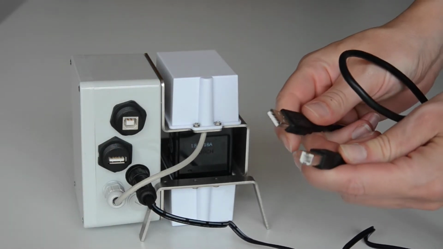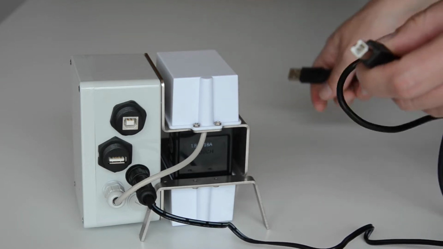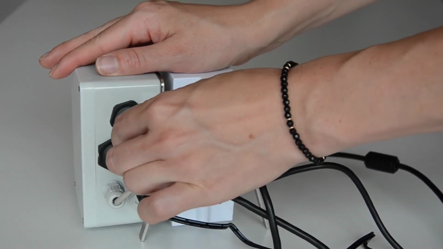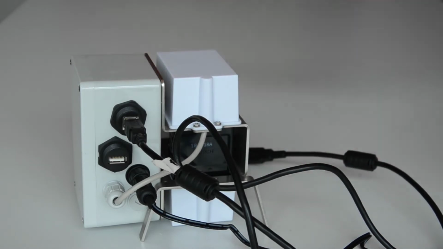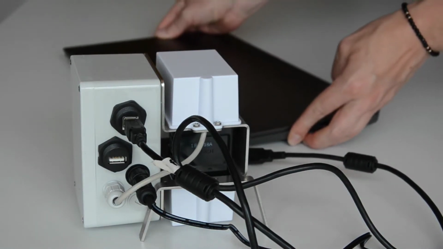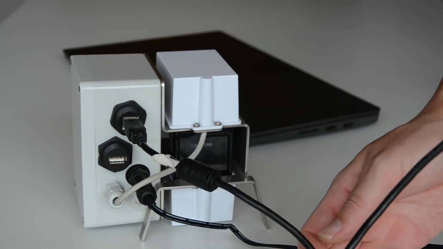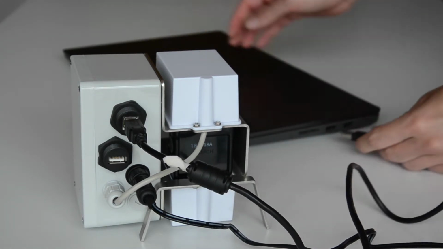With this USB cable you are able to connect your USB hub with your laptop or computer. There is only one USB input that matches to the plug. If you are using a laptop, please make sure that it's fully loaded before you start using MobiLab.